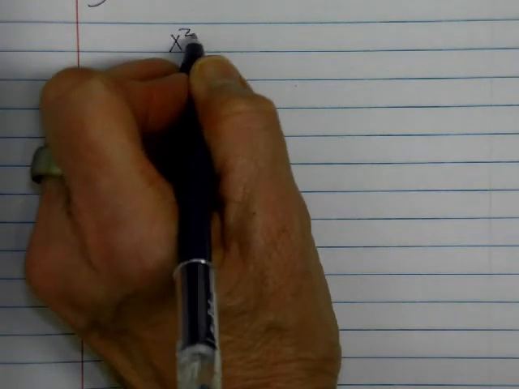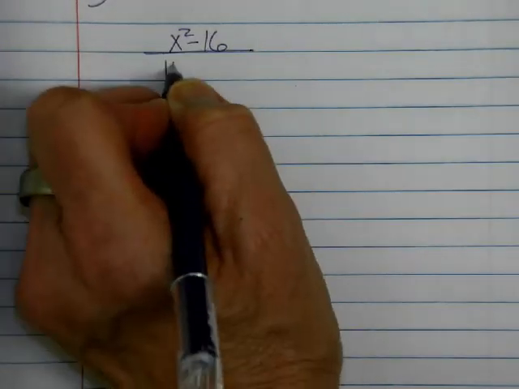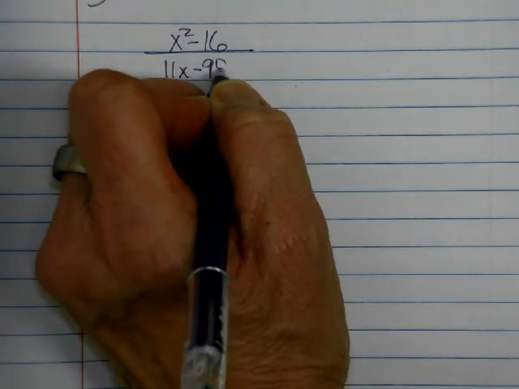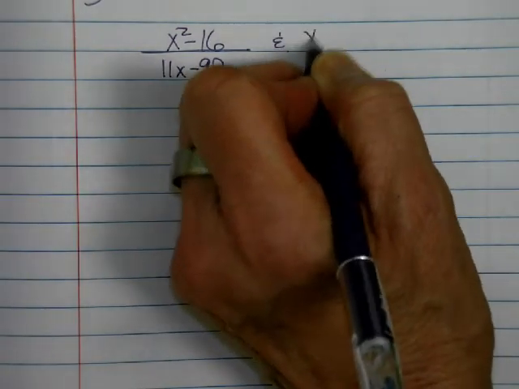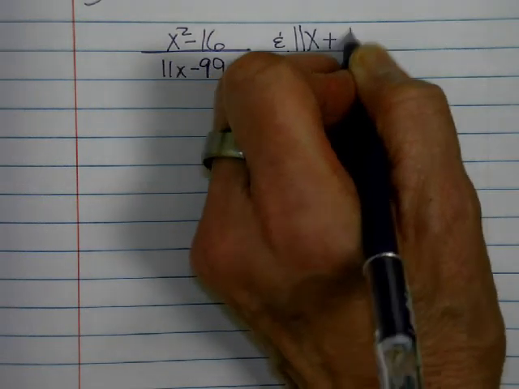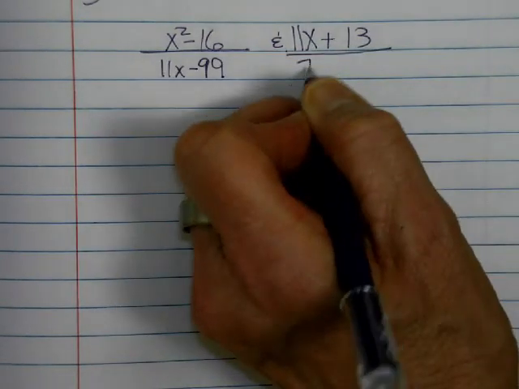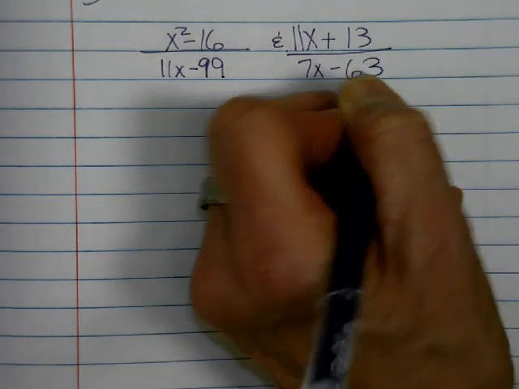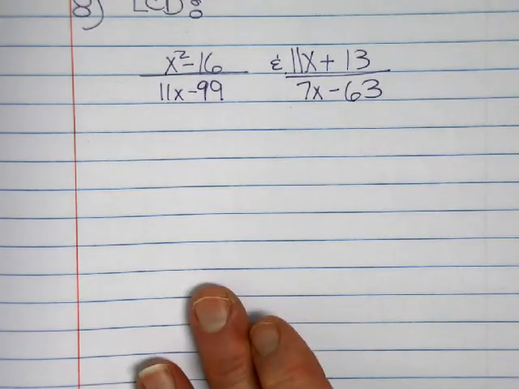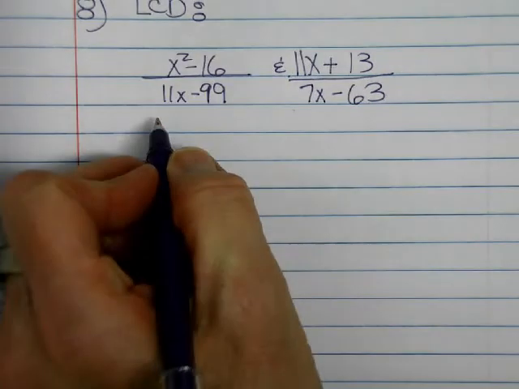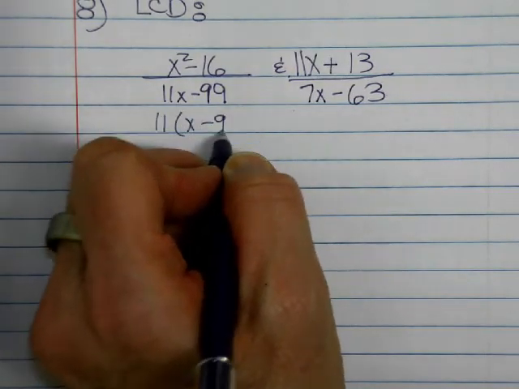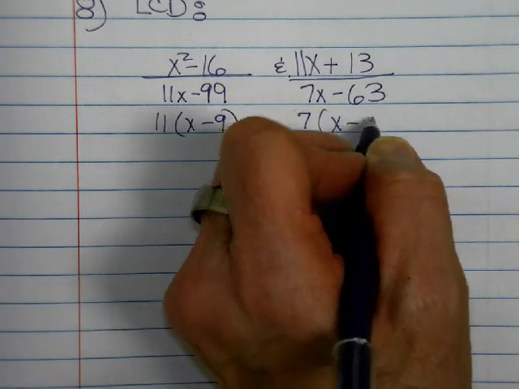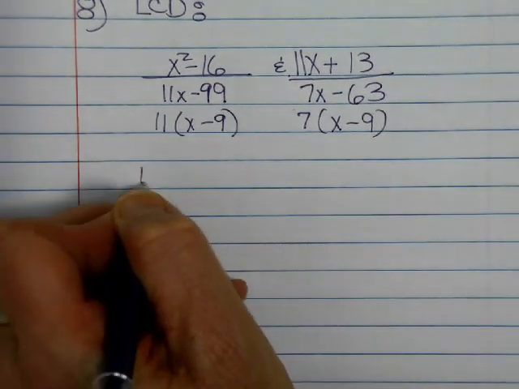LCD of these two fractions. Factor the denominators.